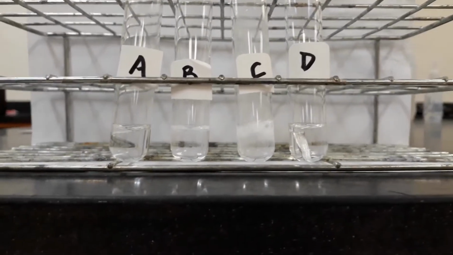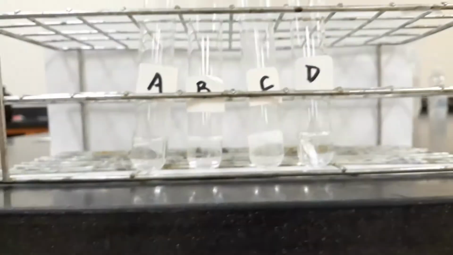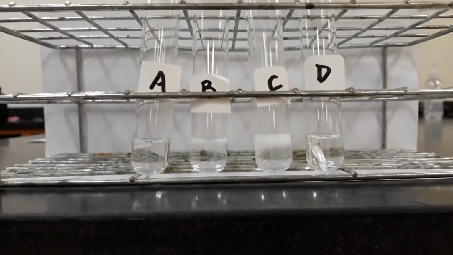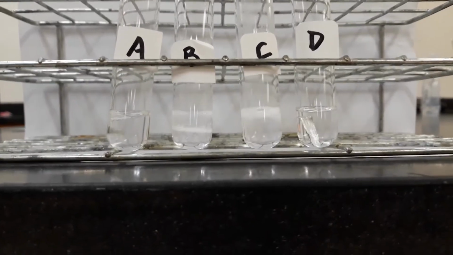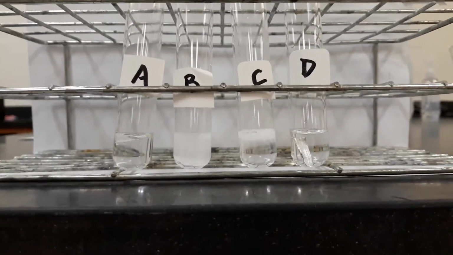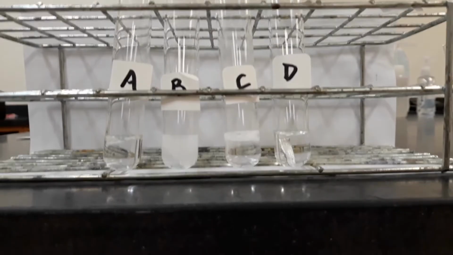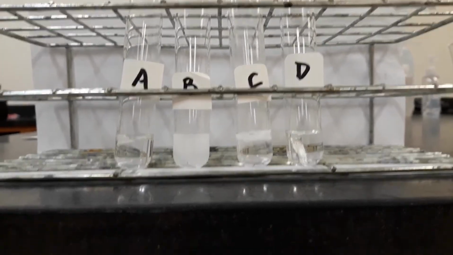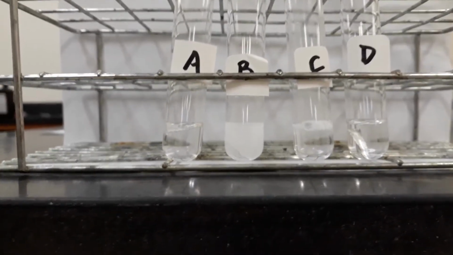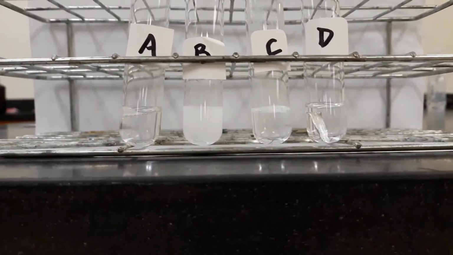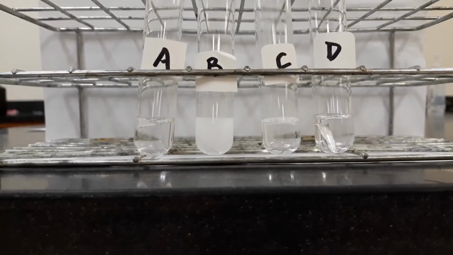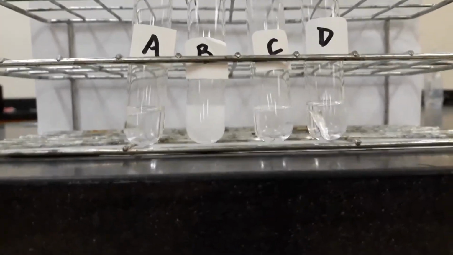A, maybe very slowly, but I think that's just bubbles in the water. B is reacting fairly quickly, C violently, and D, again, I think those are just bubbles collecting from the water. So A and D not, and B rapidly, but C violently.